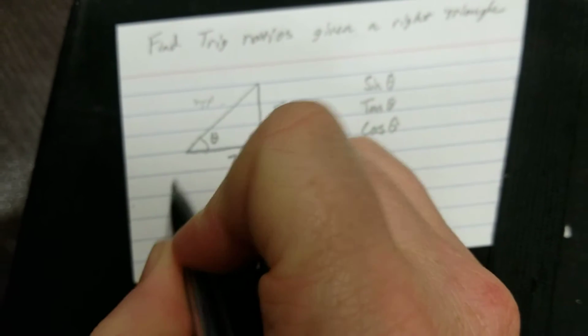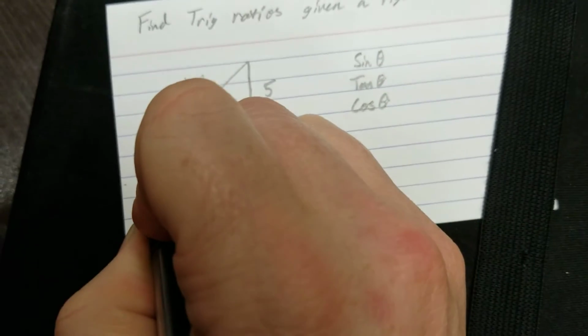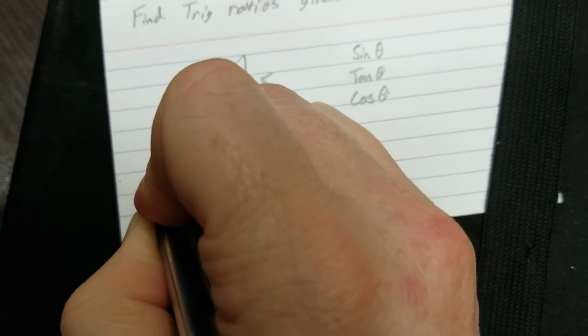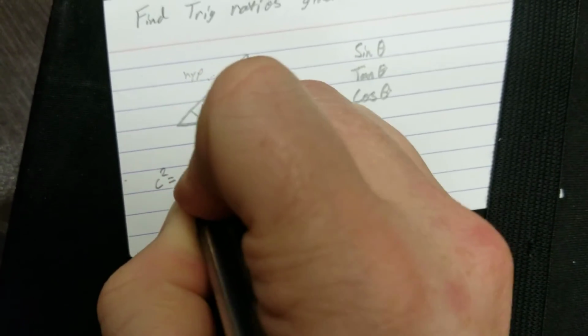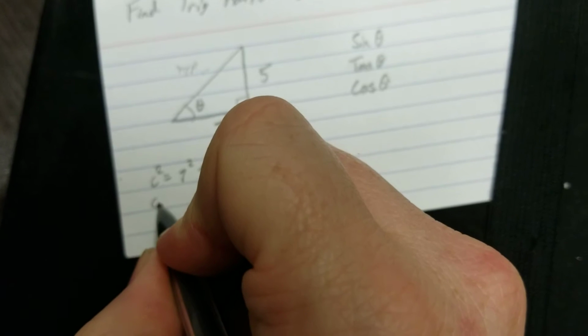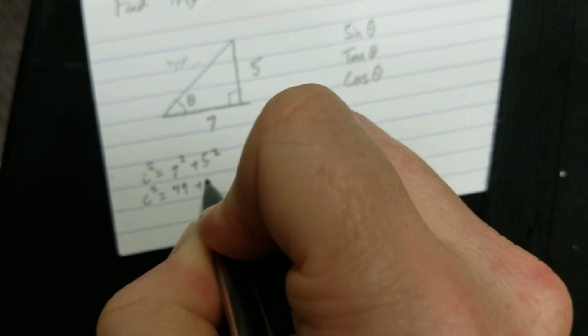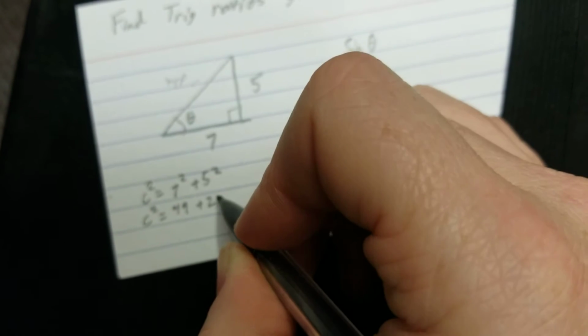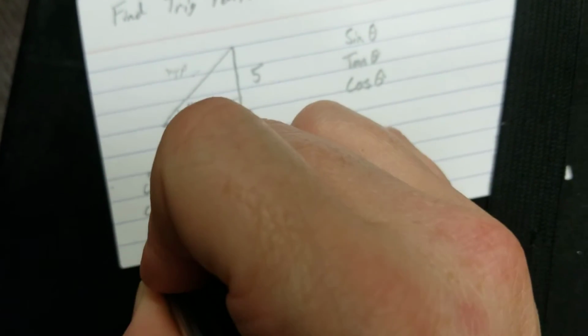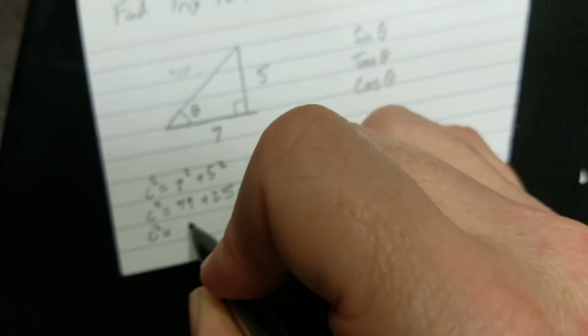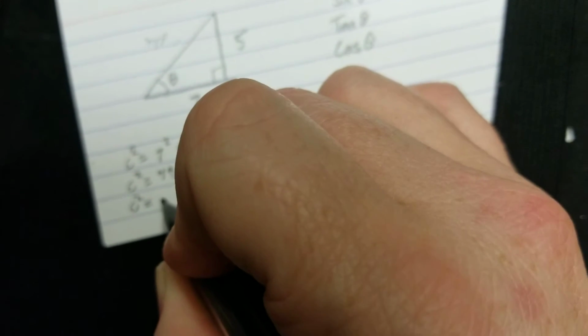So I get c squared, because this is the opposite, or the hypotenuse, the longest one, equals 7 squared plus 5 squared. So then c squared equals 49 plus 25. So c squared equals 74.